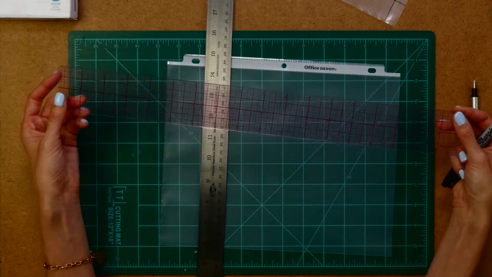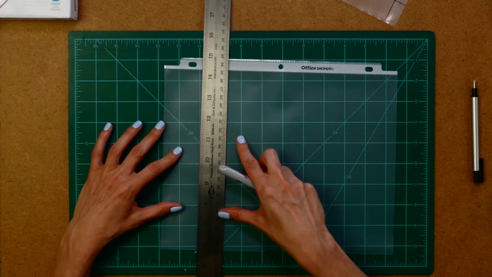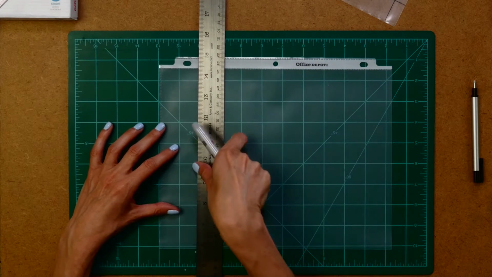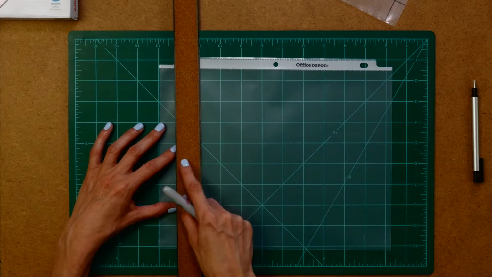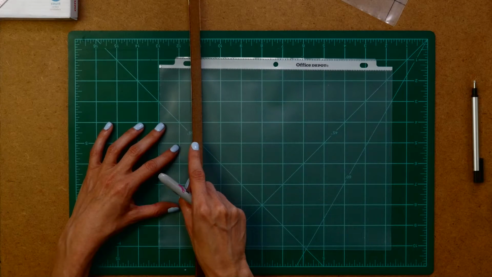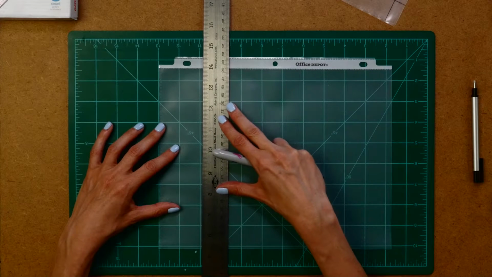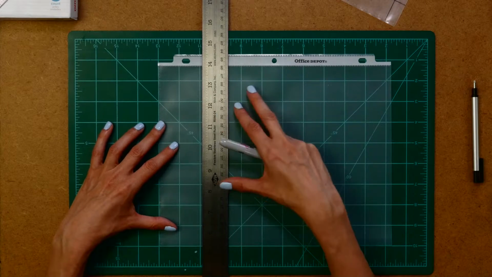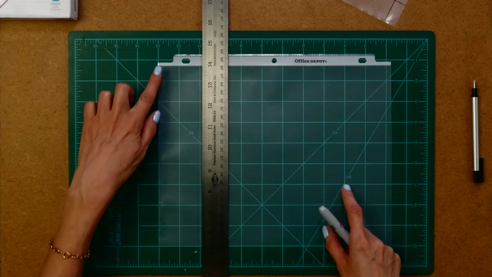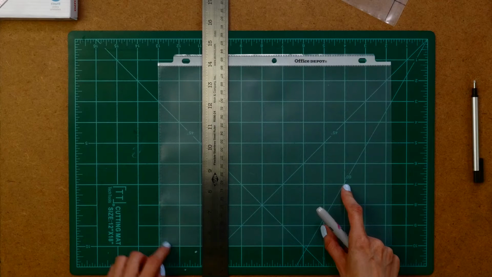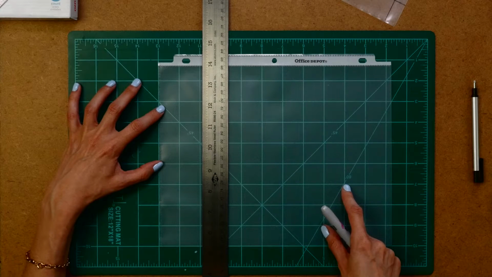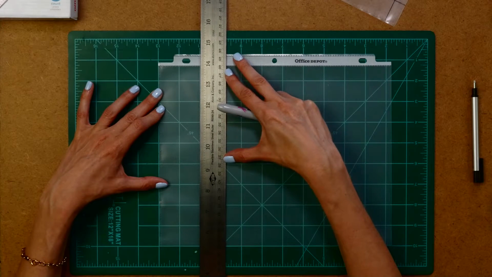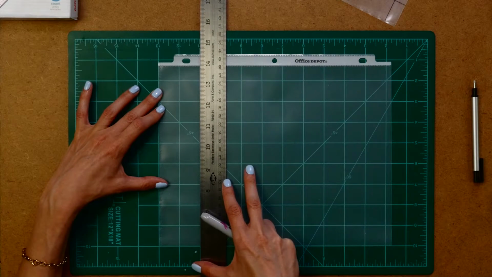So you don't want to use a plastic ruler that touches the sheet protector itself. You want to use a metal ruler that has a cork back like this, because then it actually lifts up and away from the sheet protector, and that gives you a little bit of space so that your Sharpie doesn't bleed. The next thing I'm going to do is line up the edge of my sheet protector with the grid on my self-healing cutting mat. And then I'm going to line up my ruler perfectly.